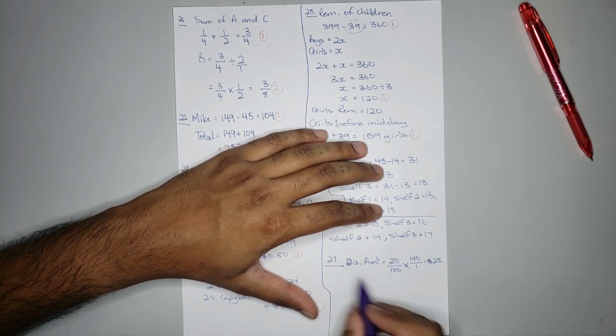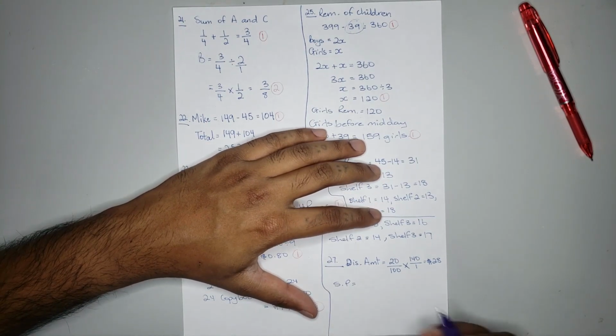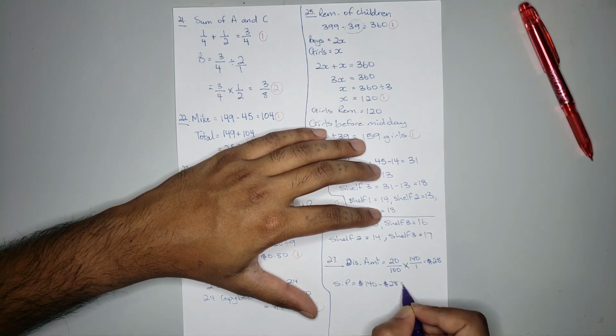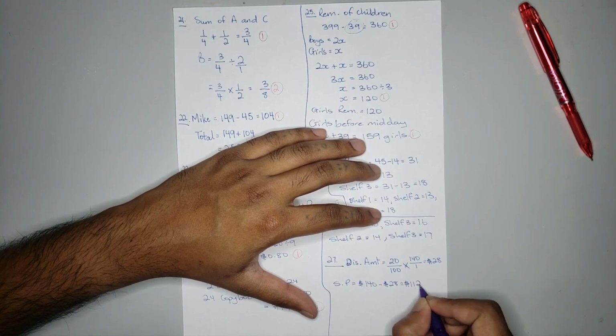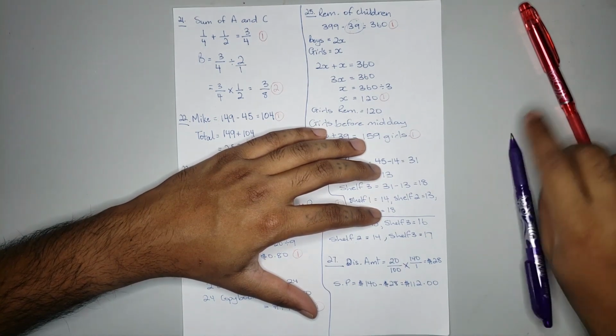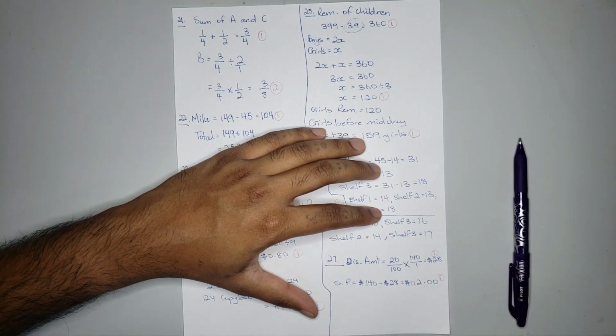To calculate the price after discount, or the selling price, since it is a discount, you need to take away. So from the original, which is 140, take away the 28, which is equal to $112. In the mark scheme you will get 1 mark for calculating the discount amount and 1 mark for the selling price.